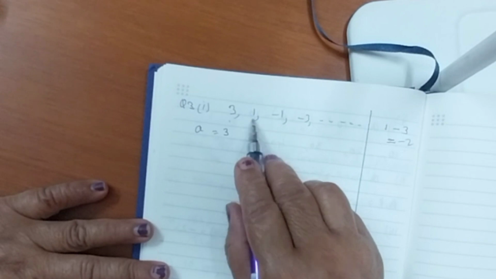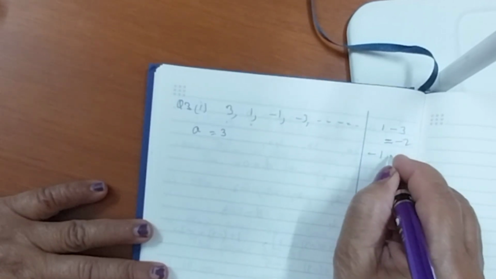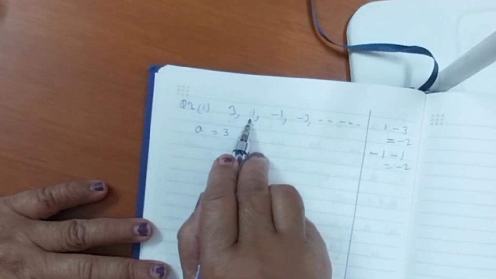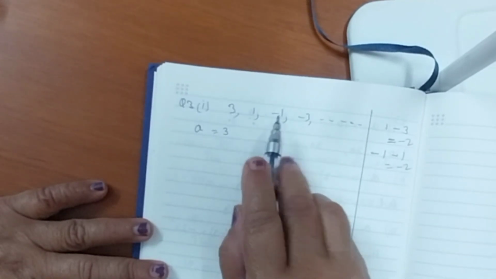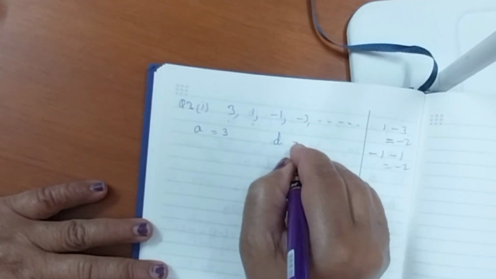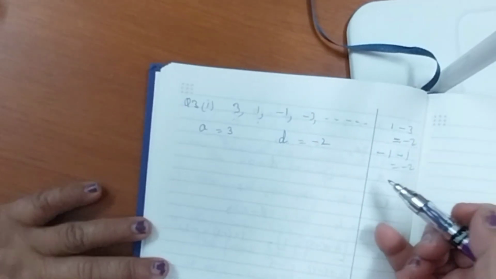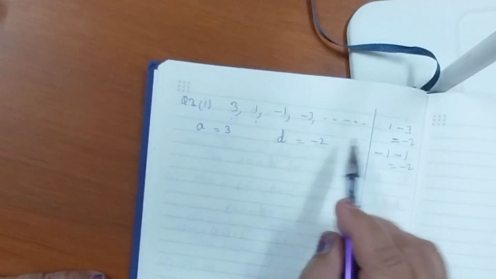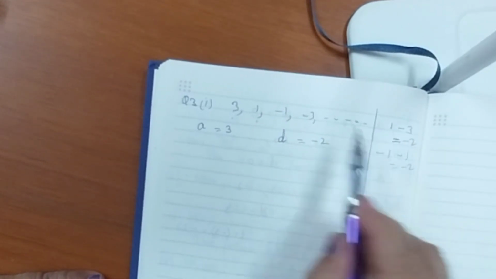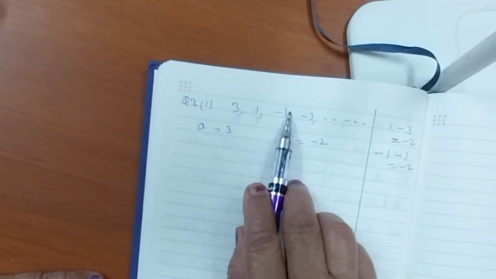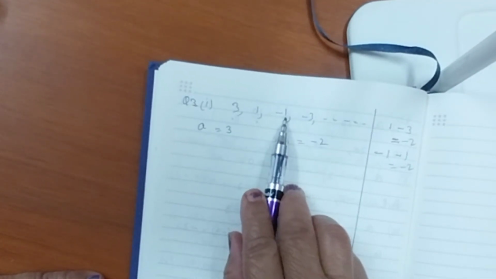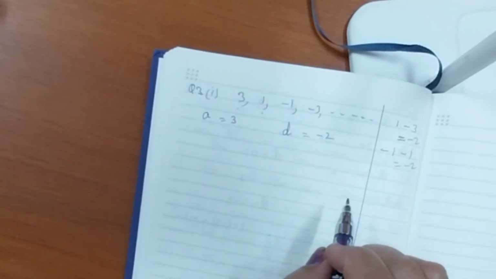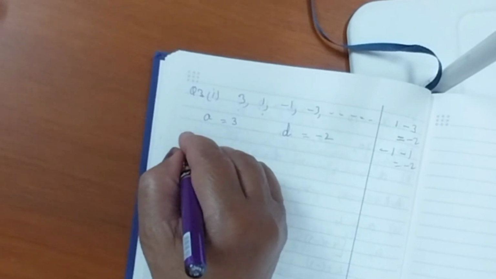Third term minus the second term, that is -1 -1, that's again -2. Yes, here also we got the difference of -2, here also we got the difference of -2. Now we can make sure that D is equal to -2. So instead of checking only one, don't make sure that it is -2, try one more. Second term minus first term, third term minus second term, fourth term minus third term. If all of them are equal, then D is that number -2.